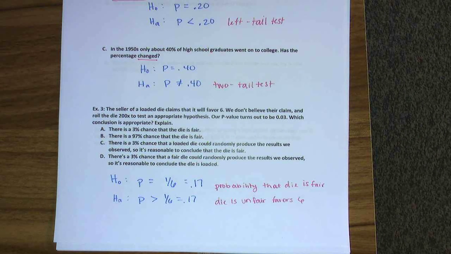So, what do you think? So which option do you think that is then? So a 97% chance that it's fair is what you think. Okay.